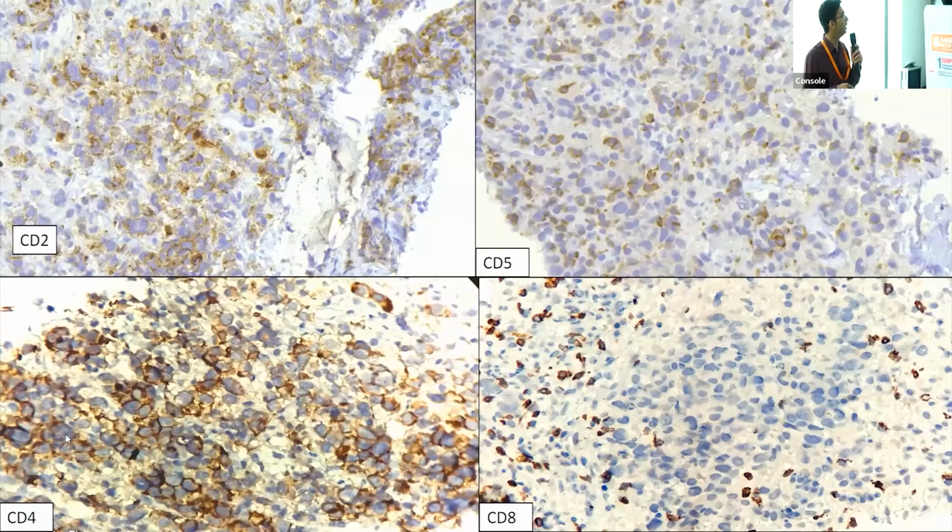Let's come to the next panel. CD2 is also positive, CD5 is positive, and CD4 is positive, and CD8 is negative. Now, anyone who can guess the diagnosis? So, initially, I considered it as a plasmablastic lymphoma. But to my surprise, the cells were negative for CD38 and CD138, but they were positive for MUM1. MUM1 positivity initially drifted me towards plasmablastic lymphoma, but when the cells turned out to be diffusely and robustly positive for CD4 and CD2 and CD5, I considered that it could be a T cell lymphoma.